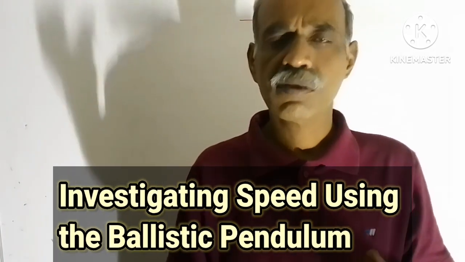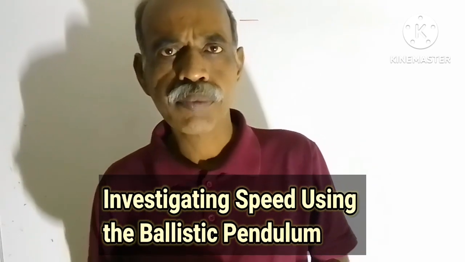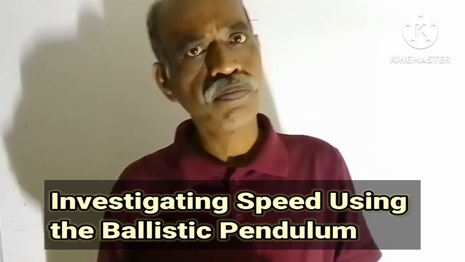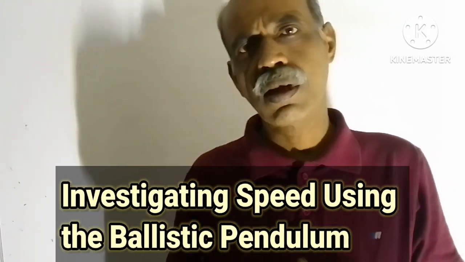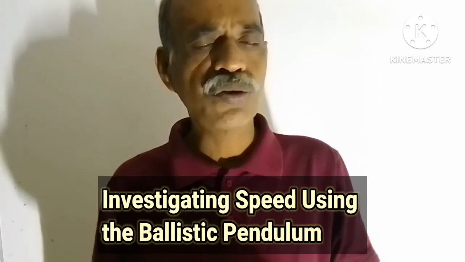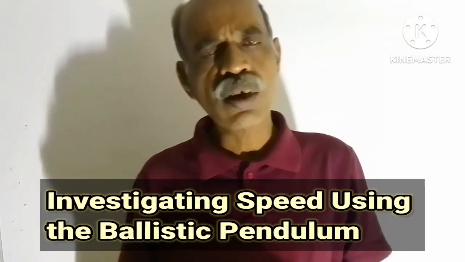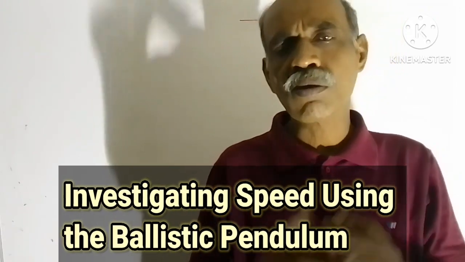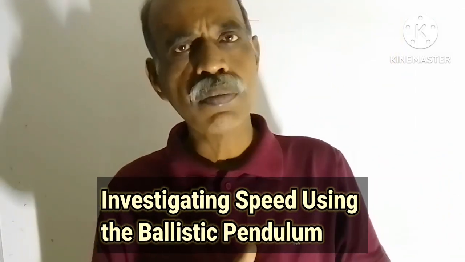Investigating speed using ballistic pendulum. You have heard the names of simple pendulum, compound pendulum, and here the term ballistic is used. Okay, motion under gravity. For the motion under gravity, the term ballistic is used. So here we are not going to study simple pendulum or compound pendulum.